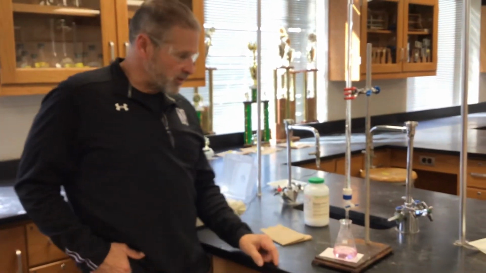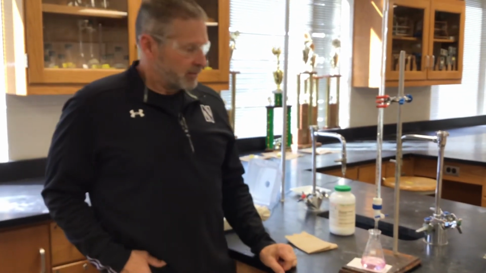All right, so everybody understands the drill. I want to know the molar mass of this mystery acid. Remember, this will help you figure out how many moles of acid are present. And we need molar mass.